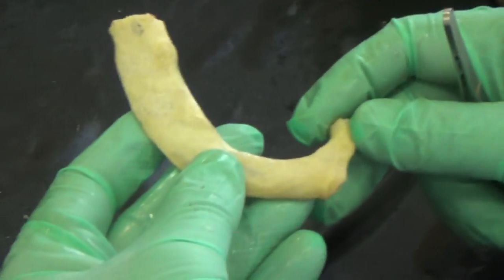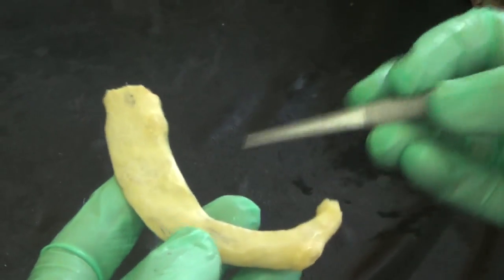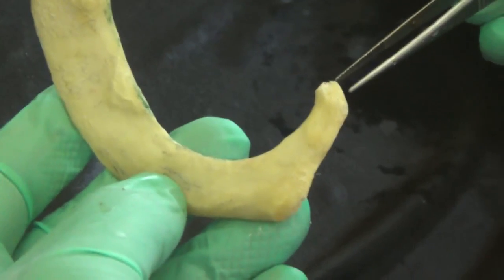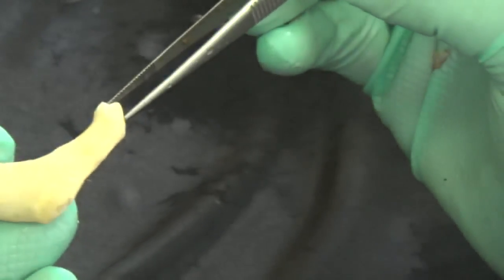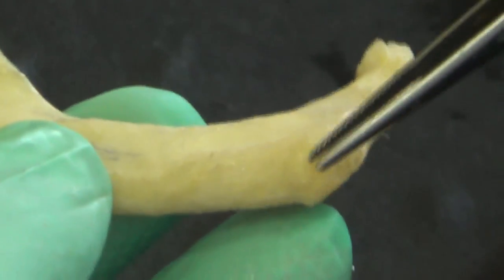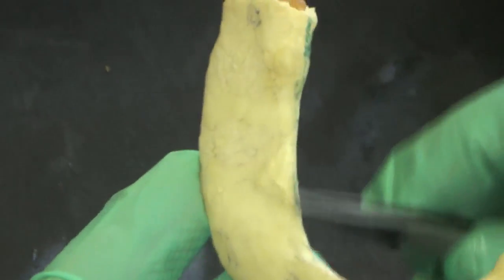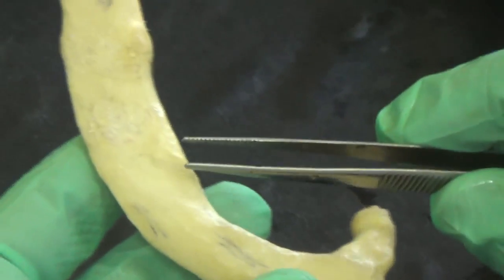If I look also at the first rib, the first rib has an upper surface and lower surface. It has an inner border and an outer border. It has a head which contains one facet to articulate with the first vertebra, and this is the neck, and this is the tubercle to articulate with the transverse process of the first thoracic vertebra. This is the inner border of the first rib, and this is the scalene tubercle.